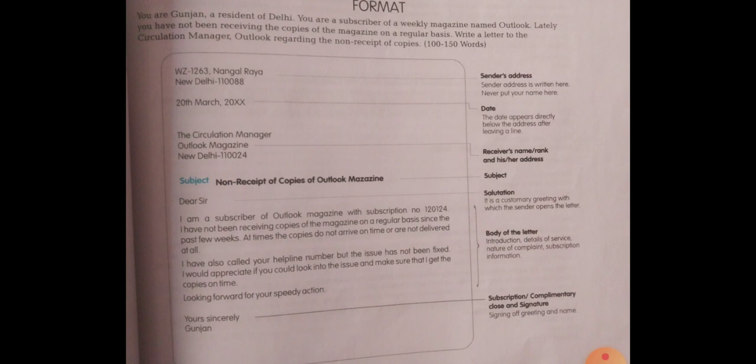Then there comes the subject: non-receipt of copies of Outlook magazine. Now you can see it very well that there is a spelling error also, kids. Please note it down. Magazine spelling is written wrong here. Magazine it should be. Fine. So non-receipt of copies. Now see, the line is very short but very informative. It is giving you the entire information of what is supposed to be got. Then there comes the salutation.